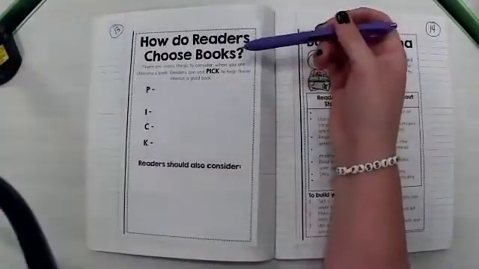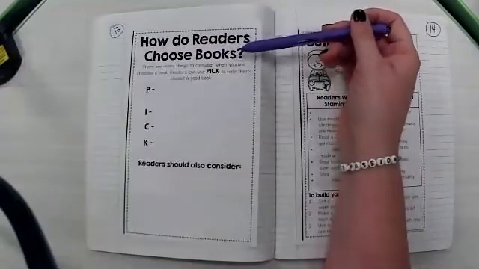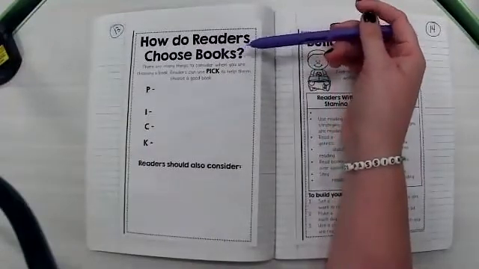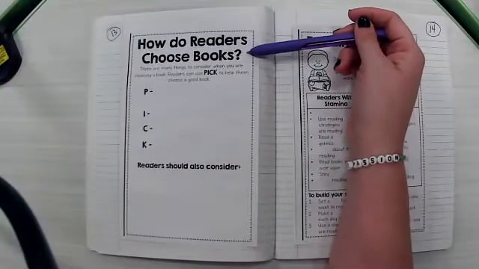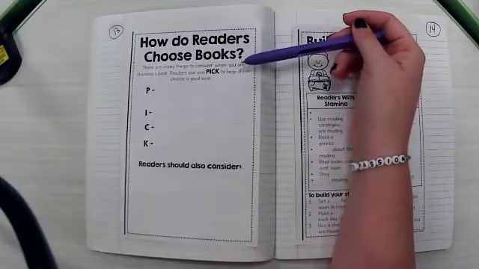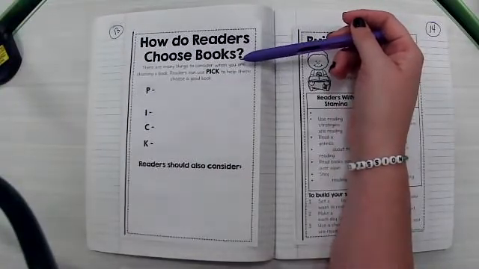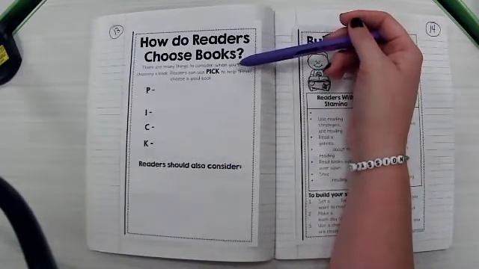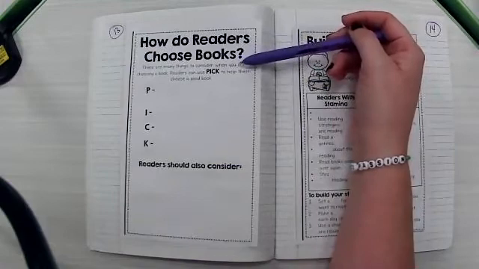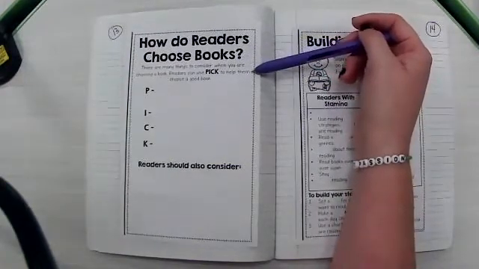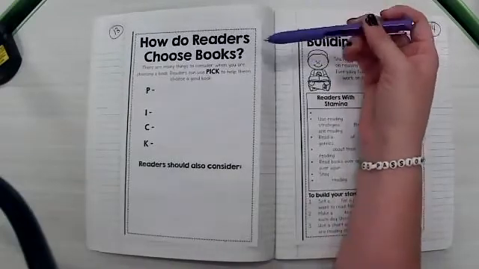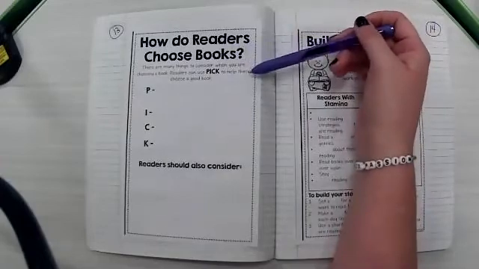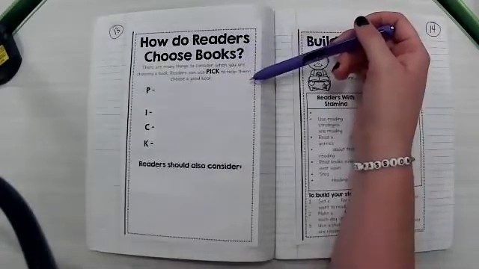So as we begin our independent reading, and yesterday we took our reading diagnostic to start determining what level reader we are, we need to know how to pick a book that's just right for ourselves. So we can grow as readers, and it can also help us build some interest in topics. So underneath the title, it says there are many things to consider when you are choosing a book. Readers can use PICK, so the letters PICK, to help them choose a good book.